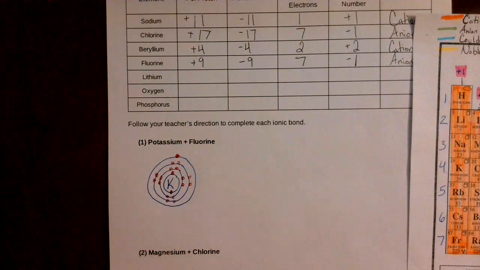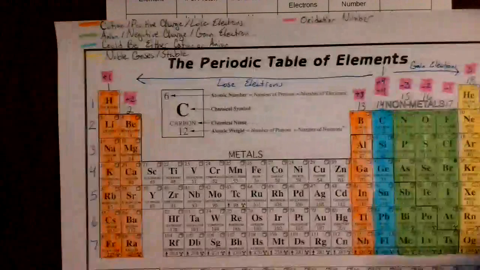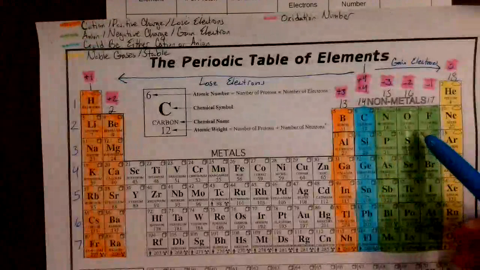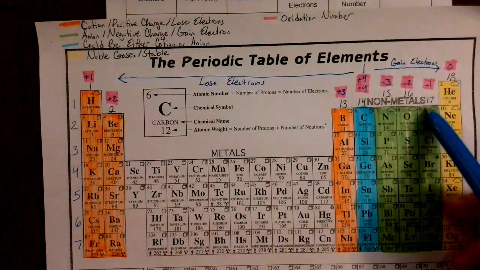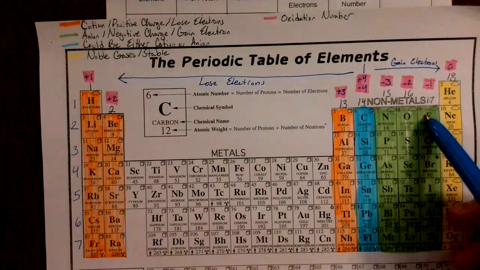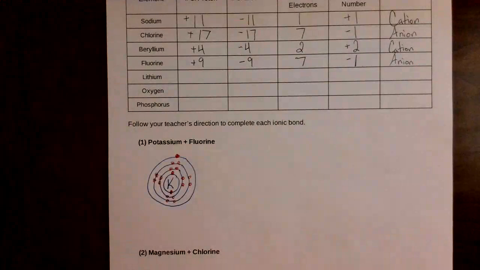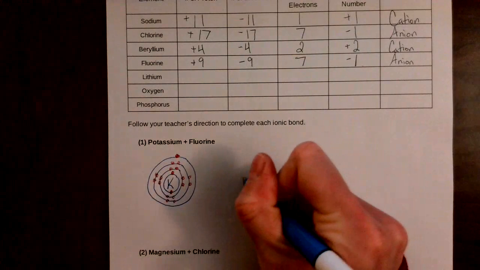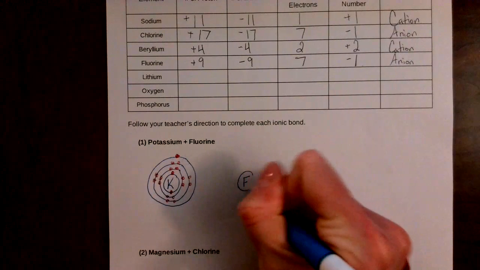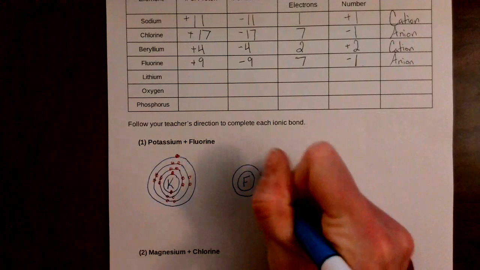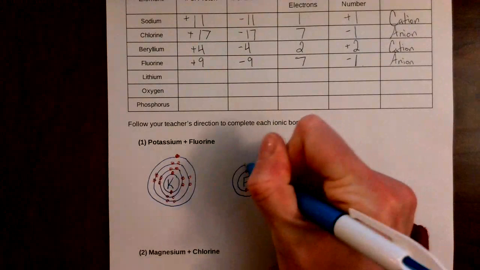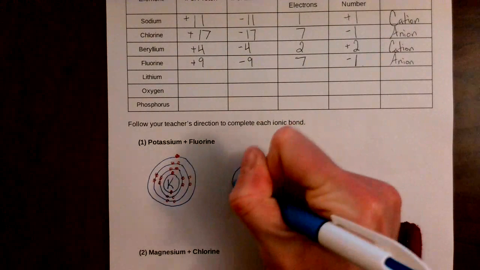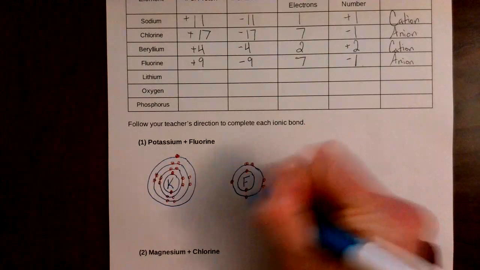Okay, now I'm going to draw fluorine. Fluorine, let me get out my periodic table, is a non-metal. It is in period 2, so it'll have 2 orbitals. The atomic number is 9, so it's going to have 9 electrons. So I'm going to go ahead and draw my fluorine. I'm going to put the little symbol here. And then again, period 2, so 2 orbitals and 9 electrons. 1, 2, 3, 4, 5, 6, 7, 8, 9.